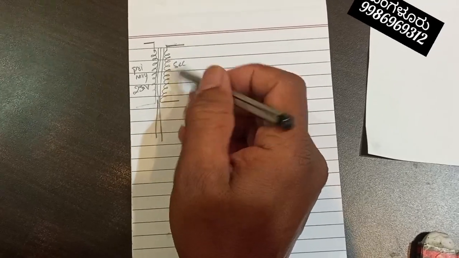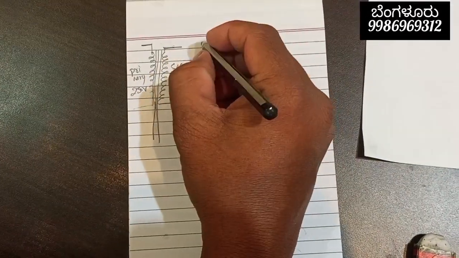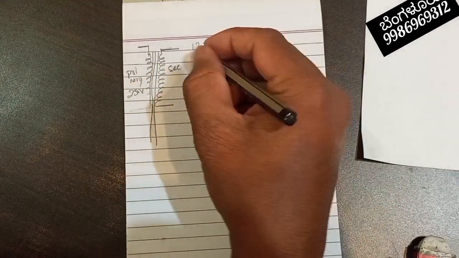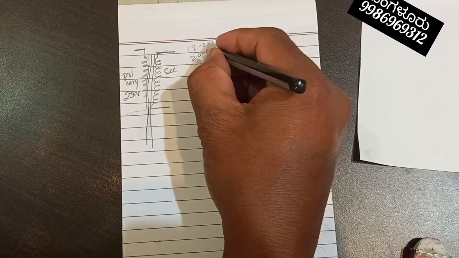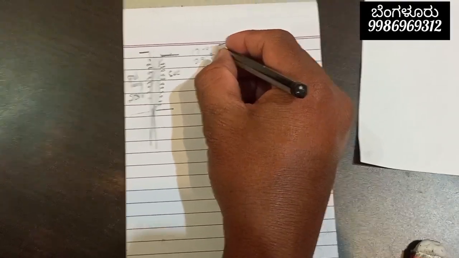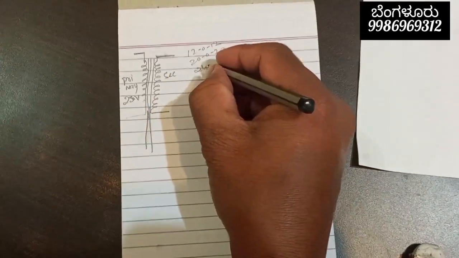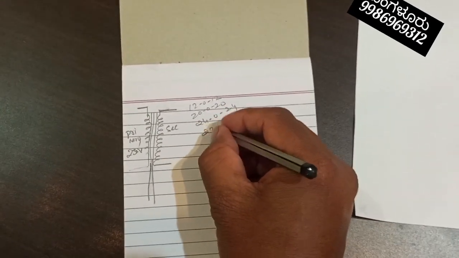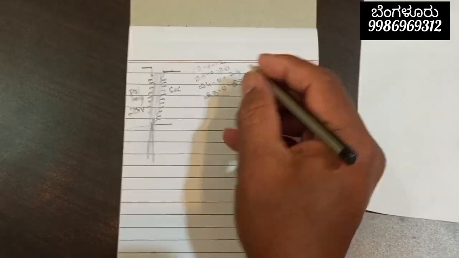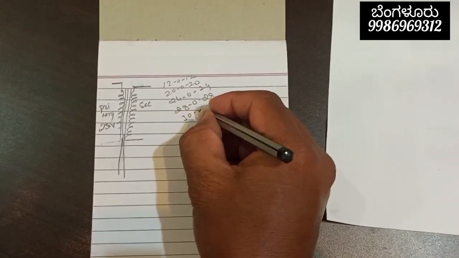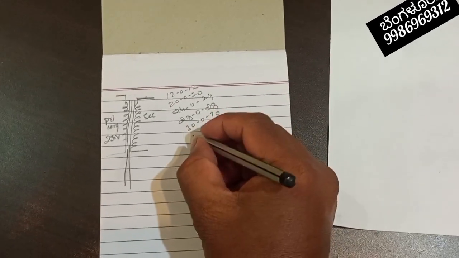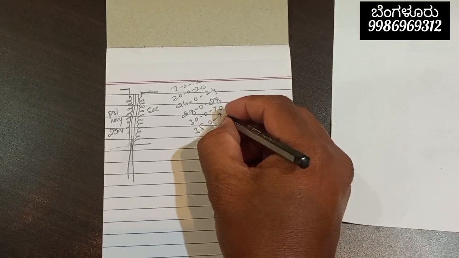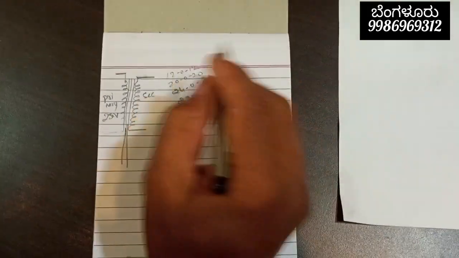So you will have different voltages in secondaries, like 12-0-12, 20-0-20, 24-0-24, 28-0-28, 30-0-30, 35-0-35. So this goes on like this.